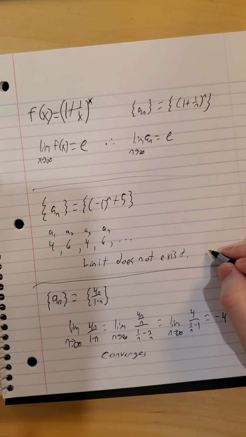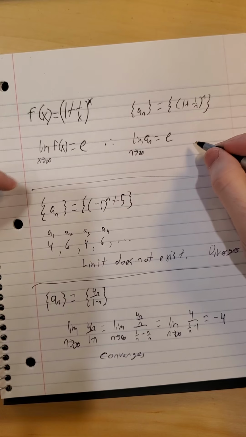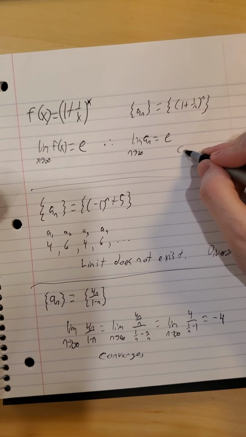This one, the limit did not exist. This diverges. This other one, the limit did exist. This converges.